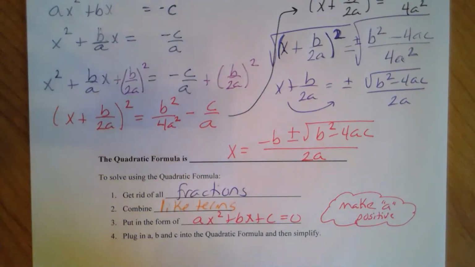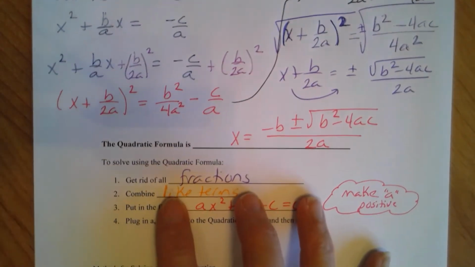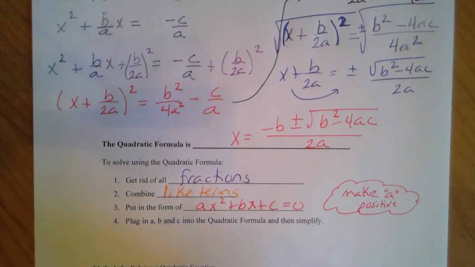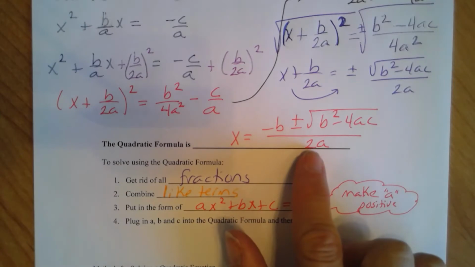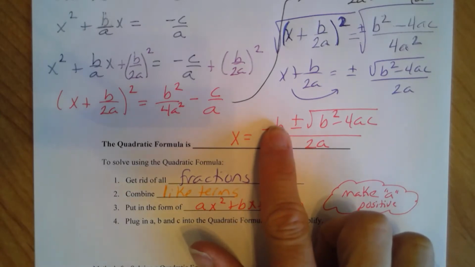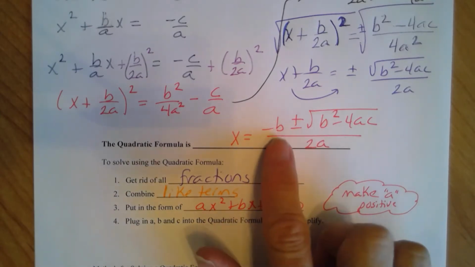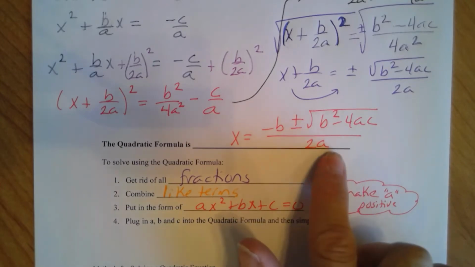You will never have to do that in this class, but I did want to show you where the quadratic formula came from. So you do need to have this memorized. Make sure you understand it's all over 2a, so don't make the line be short or too long, but it is this whole side all over 2a.